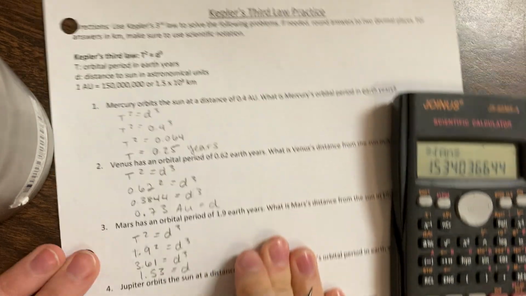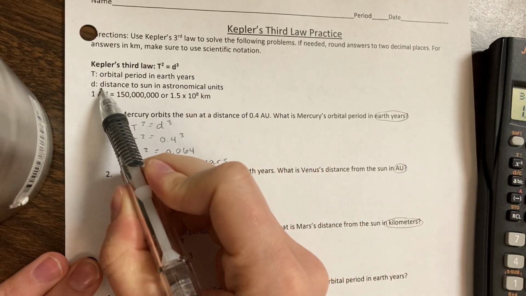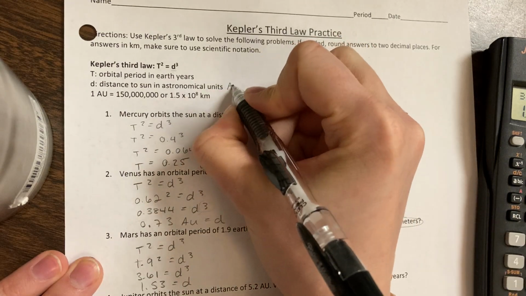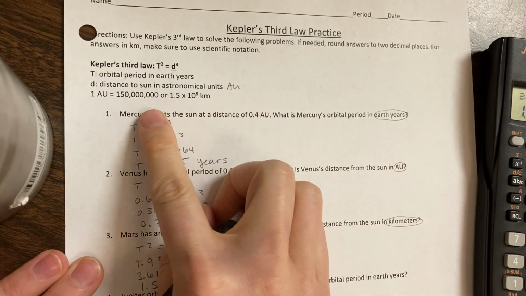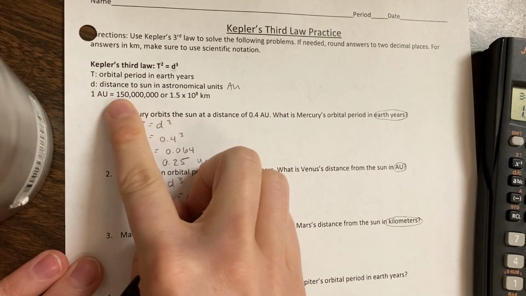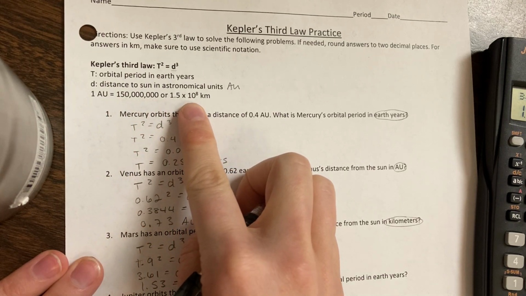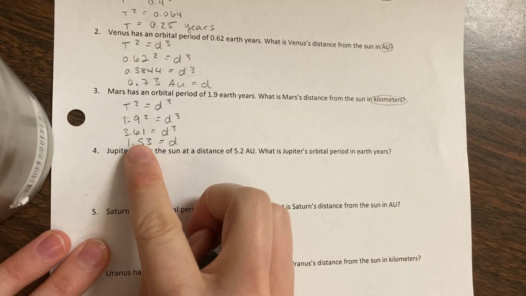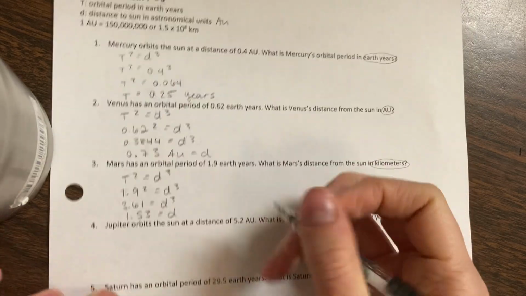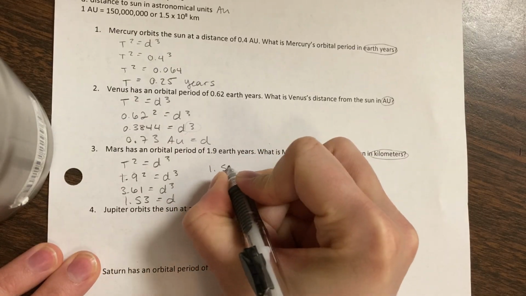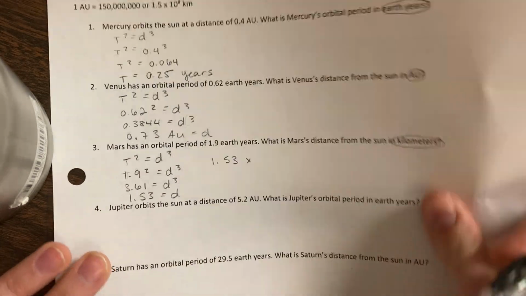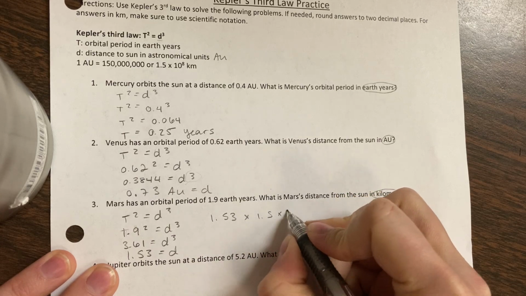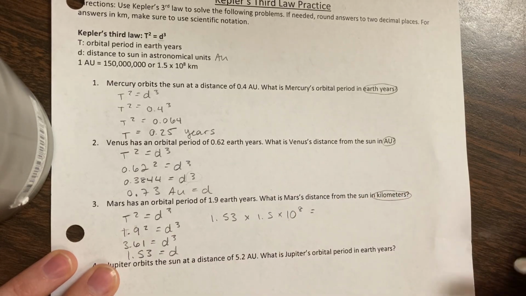This is in AU because the d in this equation always defaults to astronomical units, AU, but we can easily convert that into kilometers because 1 AU is equal to 150 million kilometers, or 1.5 times 10 to the 8 kilometers. And so all we have to do is take our AU and multiply it by this number. So we just do 1.53 times 1.5 times 10 to the 8th.